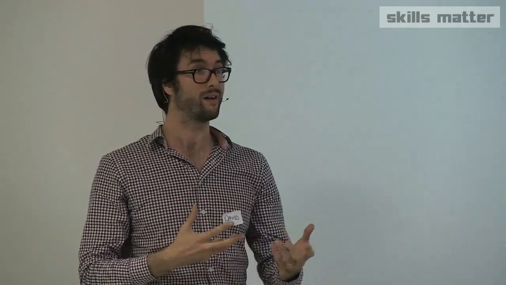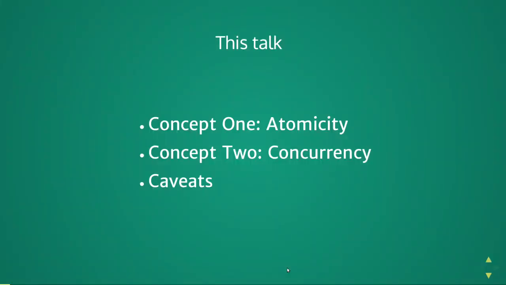And today I'm going to give a talk about Django and the database, and particularly two key concepts that, to be honest, I've only really started to think about quite recently. And in my experience, Django developers don't think about this stuff as much maybe as we should. So I'm going to look at two main concepts. The first concept is atomicity. Don't worry if you don't know what that means yet. And the second one is concurrency.